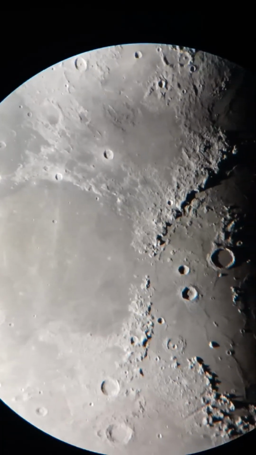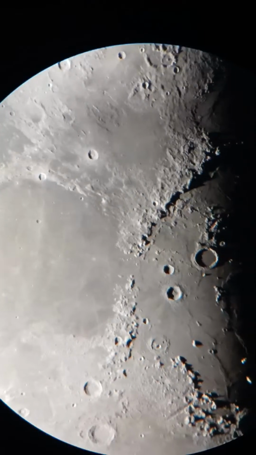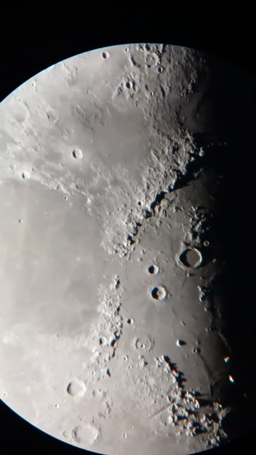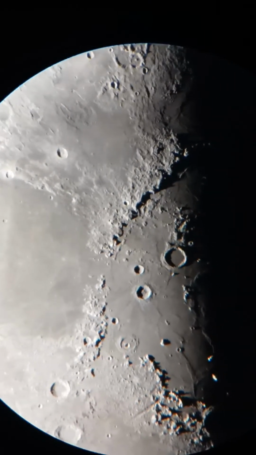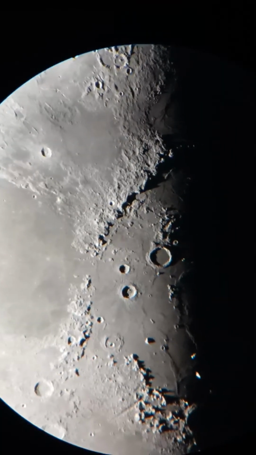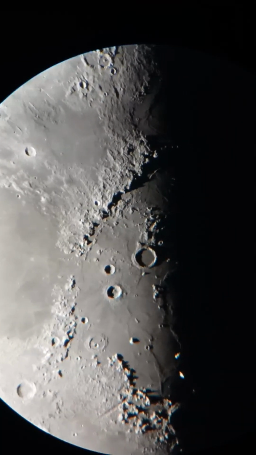All of that movement that you're seeing across the view of your lens right now, that is due to Earth's rotation. I'm not touching the telescope at all. This is just the moon moving across our skies as we turn.